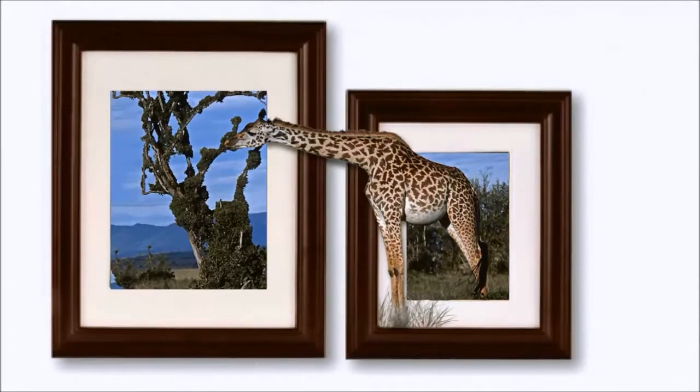Look at the image. A giraffe is in a photo frame and it is eating leaves from a tree that is in another photo frame. It is a visual fun. Today we'll show how we can make it. Hope you will enjoy this easy tutorial.